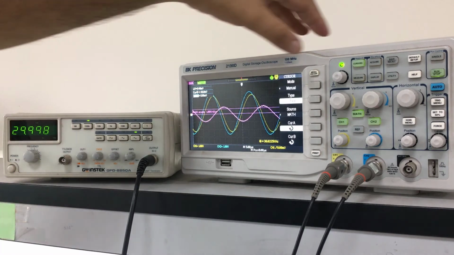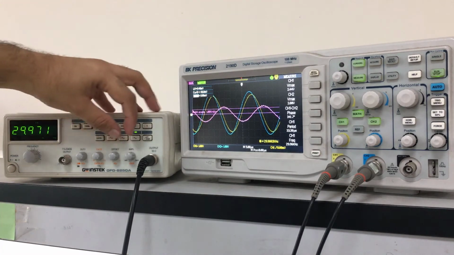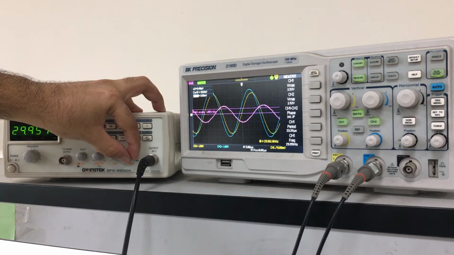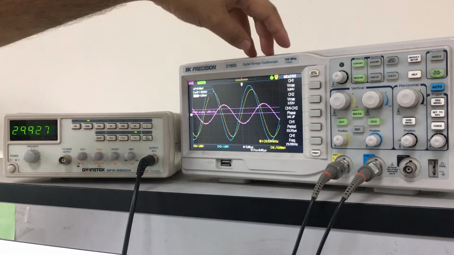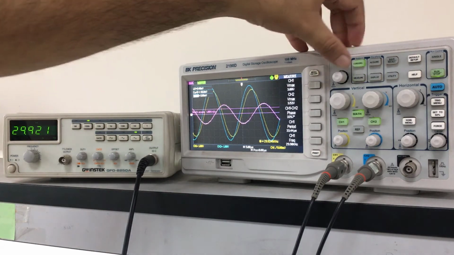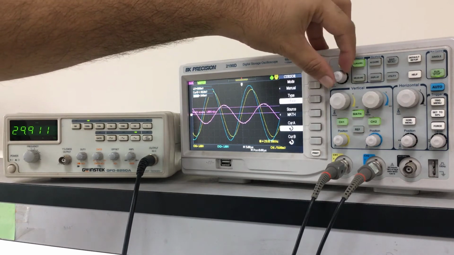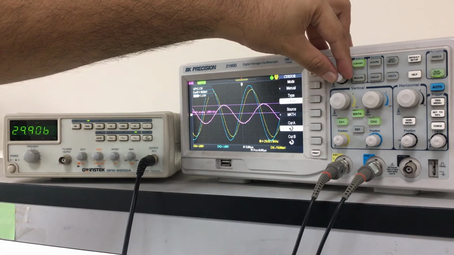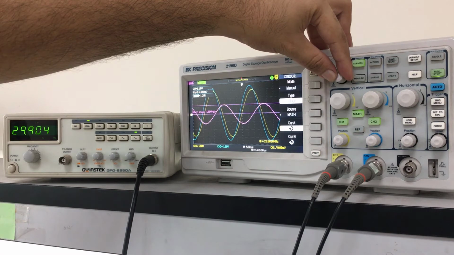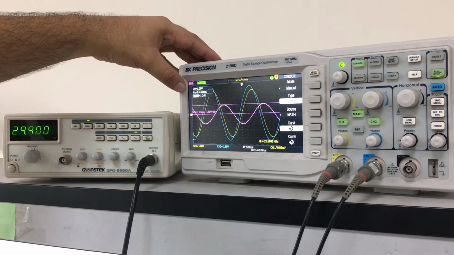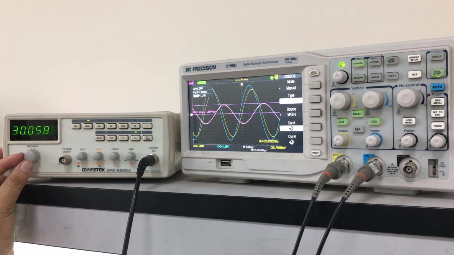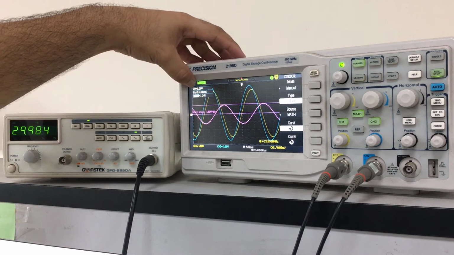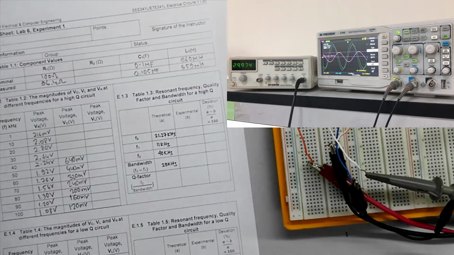Going to the next value, let's check at the amplitude. It should be increased to 3. So going back to the cursor, we find that at 30 kilohertz our voltage drop is 1.2.